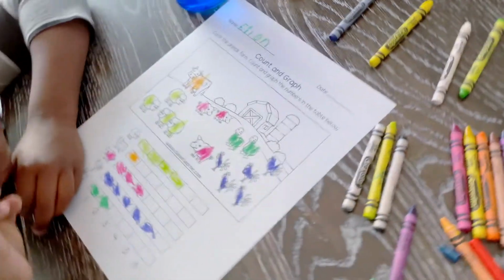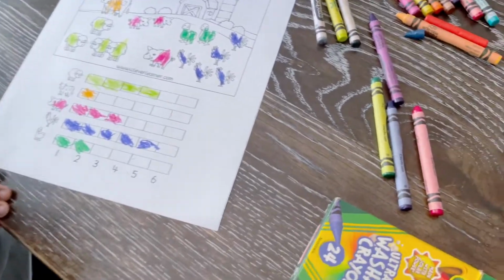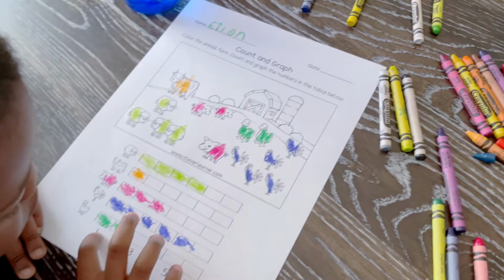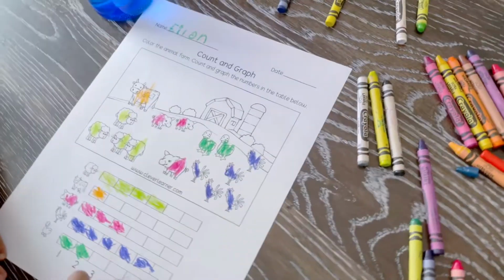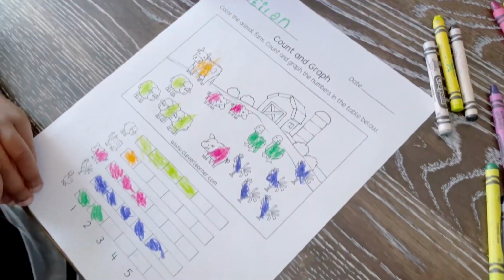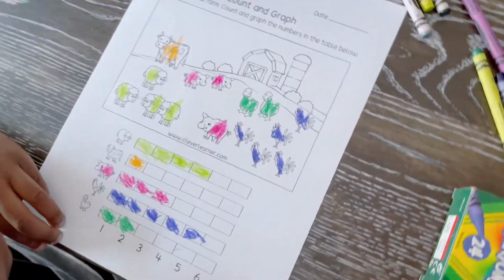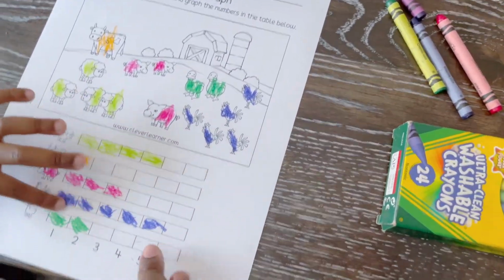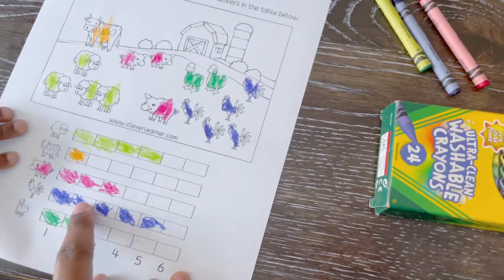So Elin, looking at the graph, how many chickens do we have in the picture? So try not to look at the picture. Try to just look at the graph. How many chickens did we find? 5. Okay, and why do you say that? What do you see? You have 5 boxes. 5 boxes colored. 1, 2, 3, 4, 5.